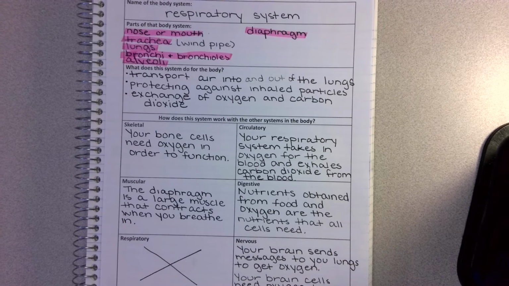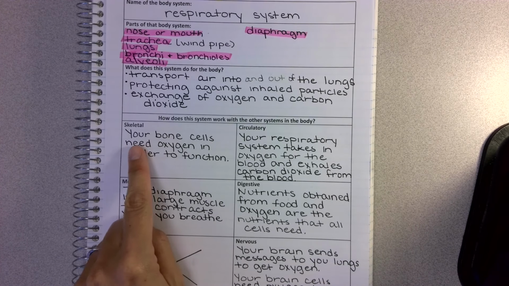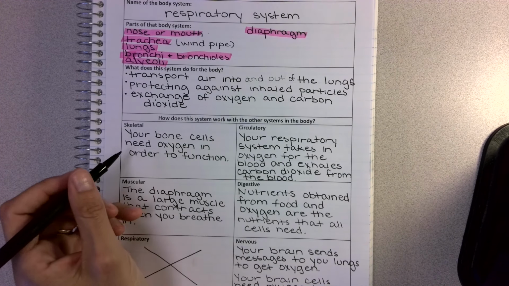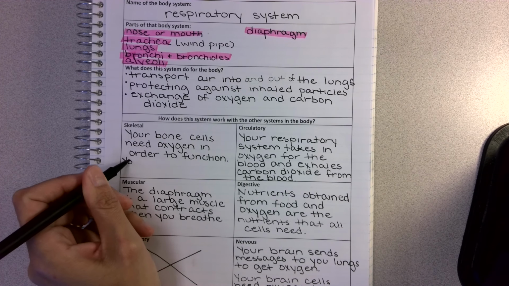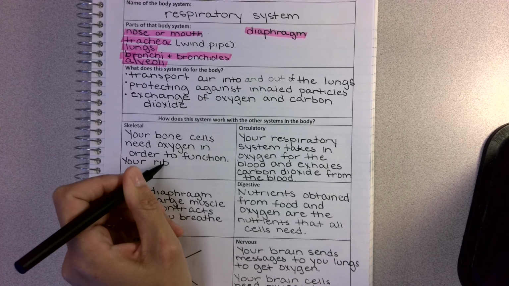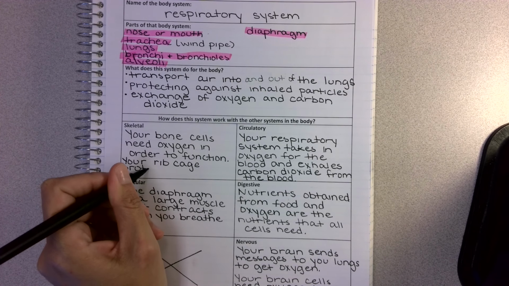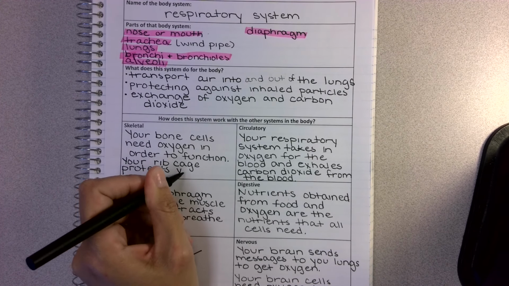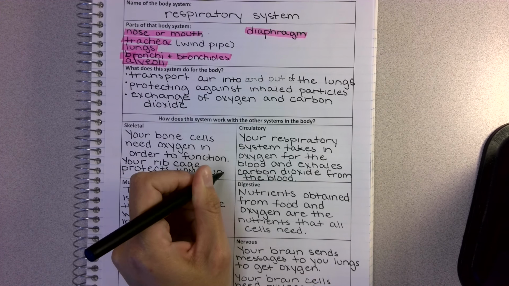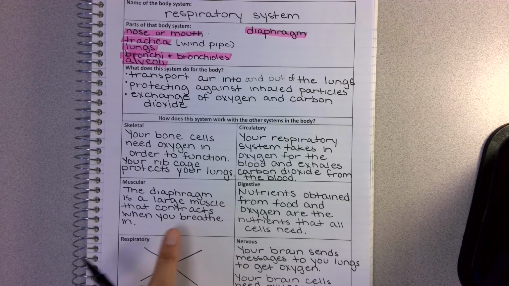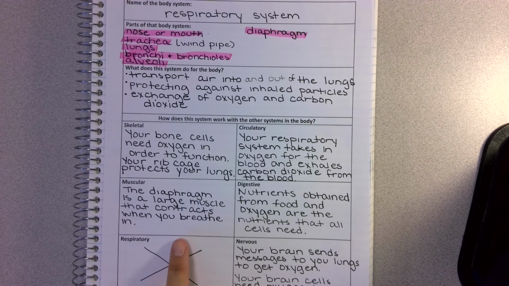Okay, how does it work with your skeletal system? So your bone cells need oxygen in order to function. Also, your rib cage protects your lungs. The muscular system, the diaphragm is a large muscle that contracts when you breathe in. So if you didn't have the muscular system, you wouldn't be able to breathe.